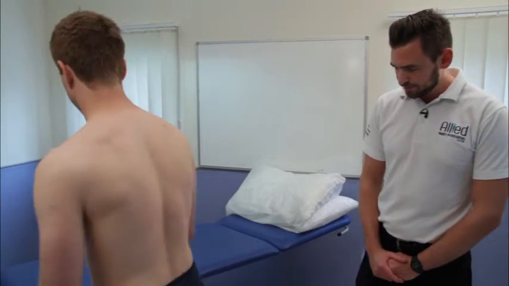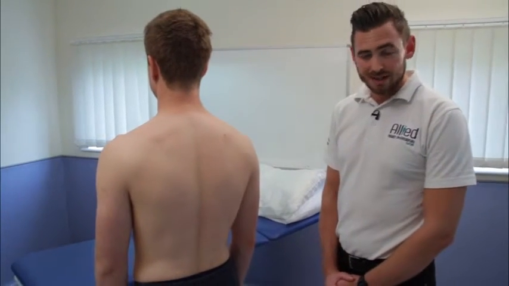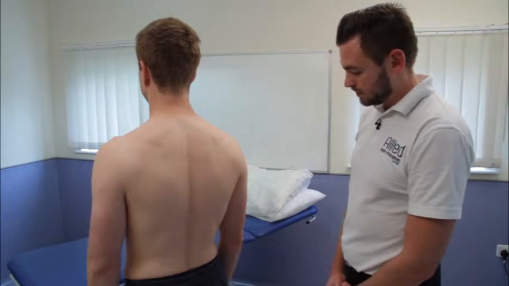First part of this assessment, we're just going to clear the back with some simple range of movement exercises. For our full back assessment, do see our back assessment video, which will take you through a full assessment here. So first thing we're going to do here is, if we get Rob to turn and face the other way for me. Okay, we can have a look at the back, make sure there's nothing that stands out that we can notice. We can check our levels as well.